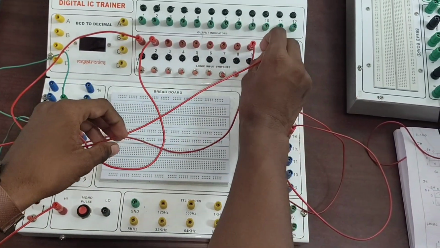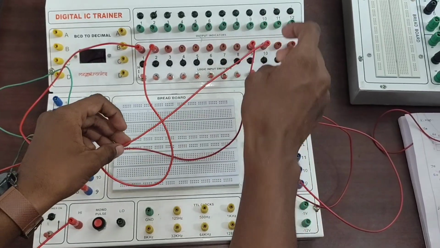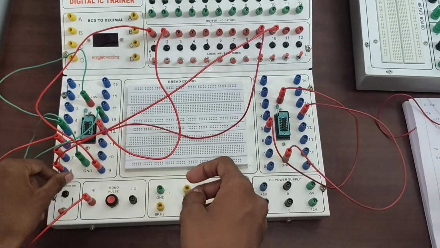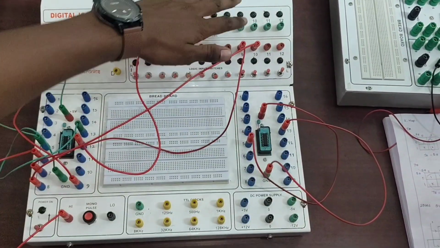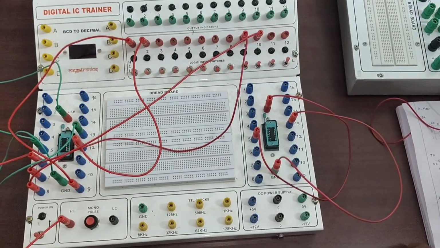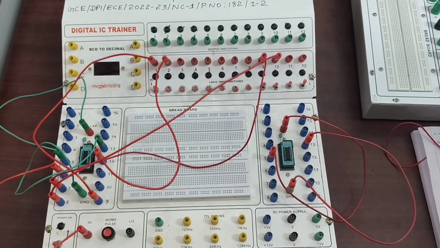So I am going to make them 1, 1. Similarly, I am going to connect it for the second IC, the 7th and the 8th pins.